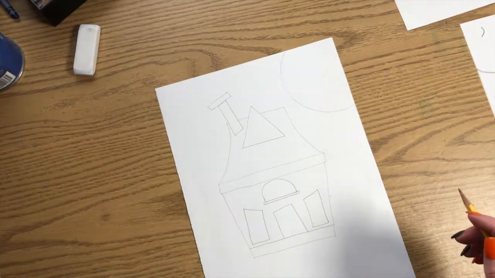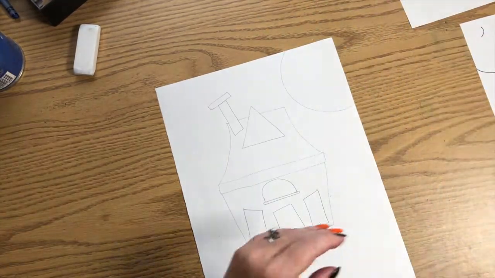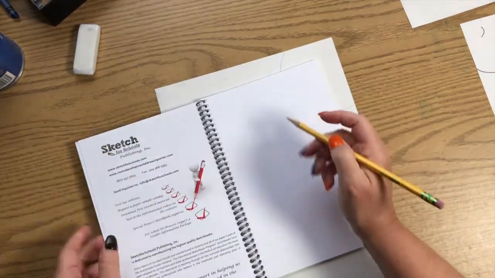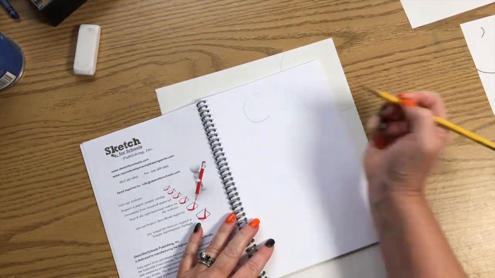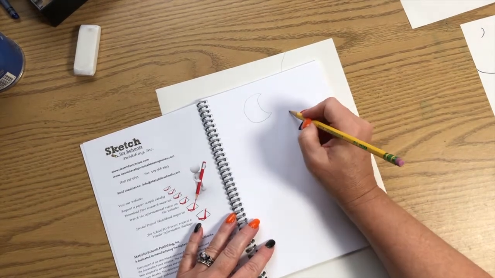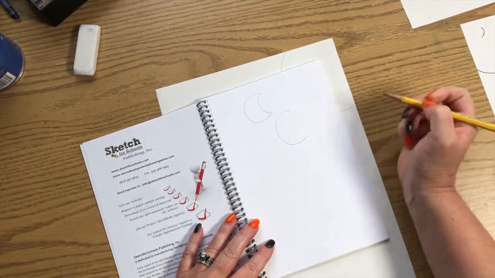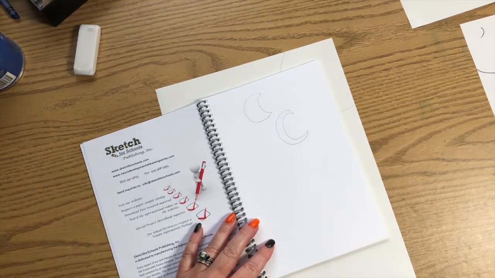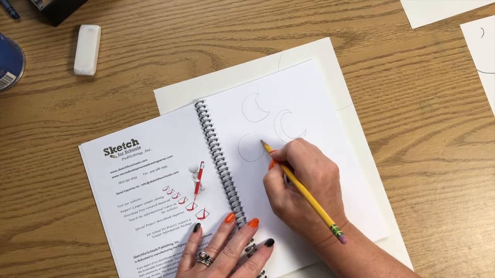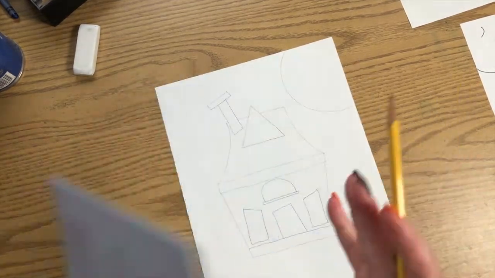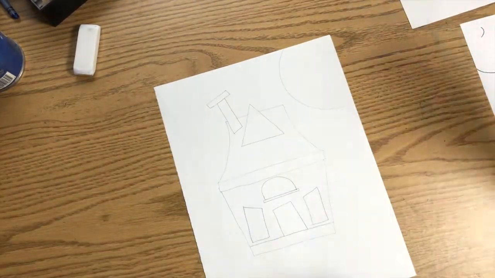Let me see if I can find my scrap piece of paper. A crescent moon would be shaped like this right here. It would be like the letter C, and then you would come in. You could even do a skinnier crescent moon by starting off with the letter C, and then just bringing that line in more like that. Or you could do a full moon. Whatever, the choice is yours. Draw whatever kind of moon you want to draw in the sky. All right, so I did my full moon up here.